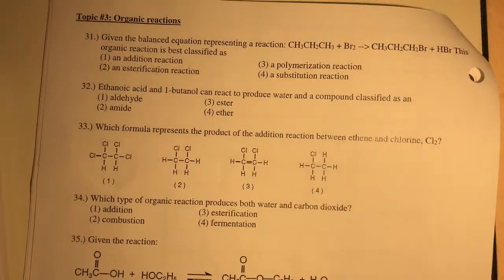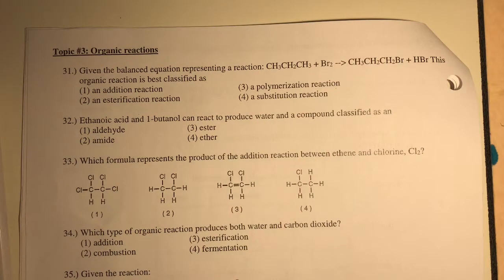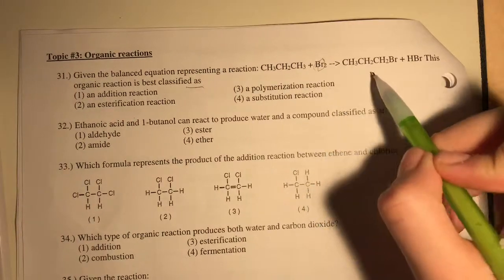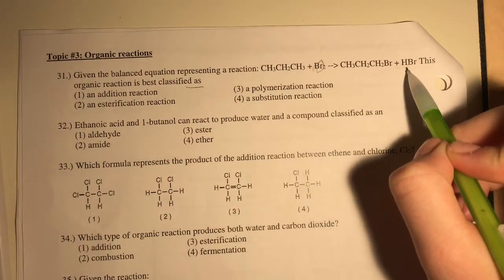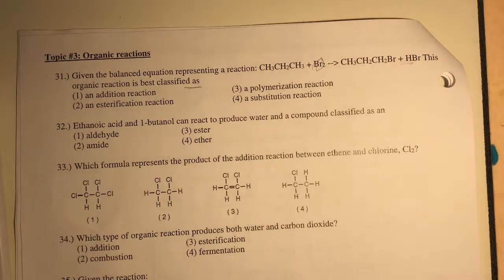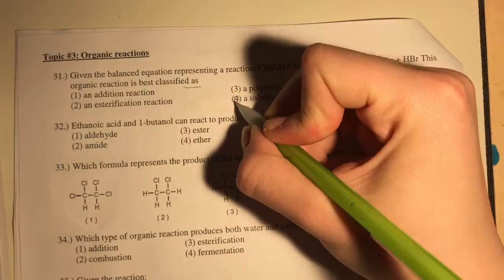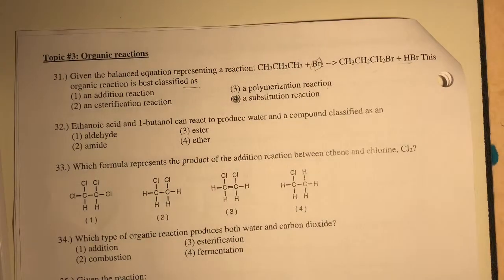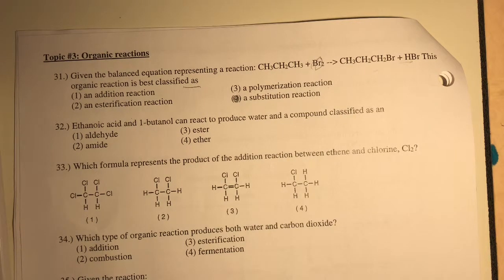Next. Okay, given the balanced equations representing a reaction, CH3, CH2, blah, blah, blah, this organic reaction is best classified as, okay, so we have plus Br2. I see some substitution going on, so 31 is going to be 4. Ethanoic acid and 1-butanol can react to produce water and a compound classified as an, okay. So ethanoic acid and 1-butanol is going to produce an ester.